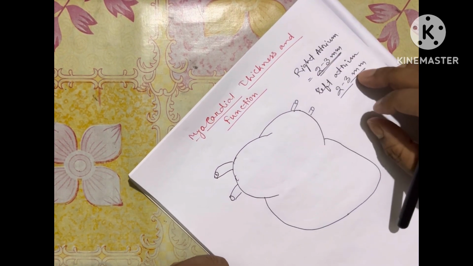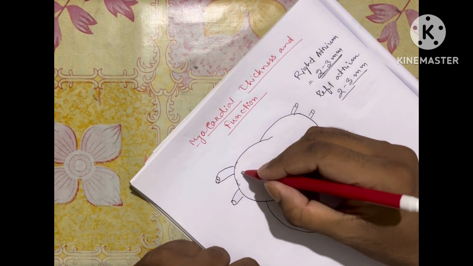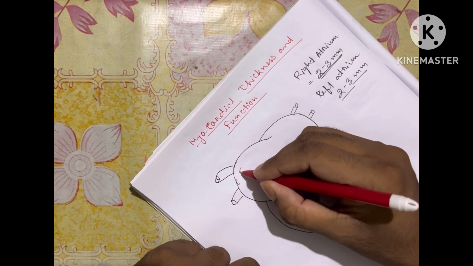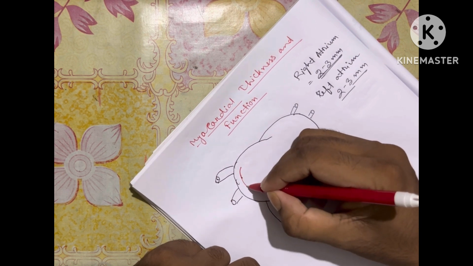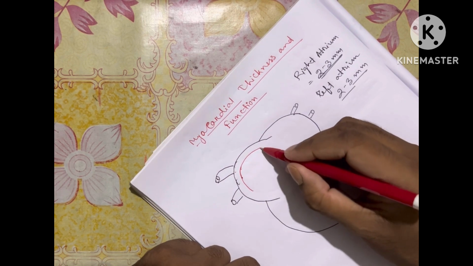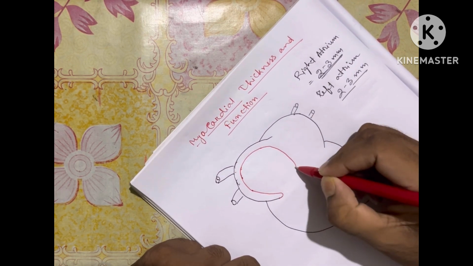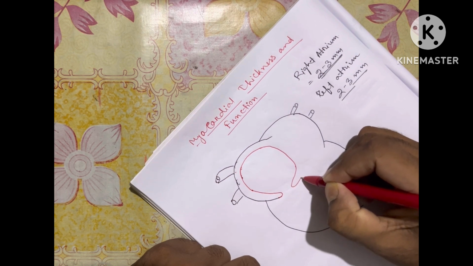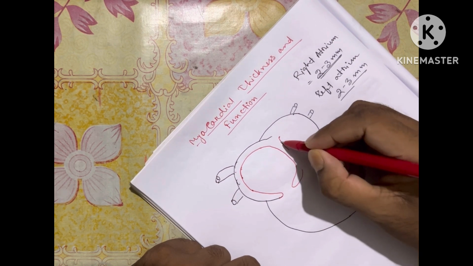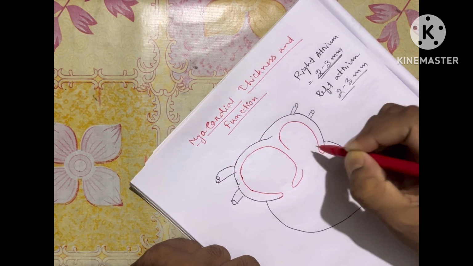Why is it 2 to 3 millimeter in both the atria? I am drawing it not to scale, just trying to maintain the same thickness for both the atria.